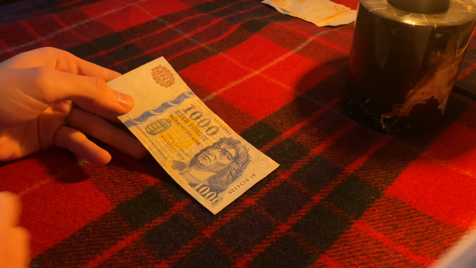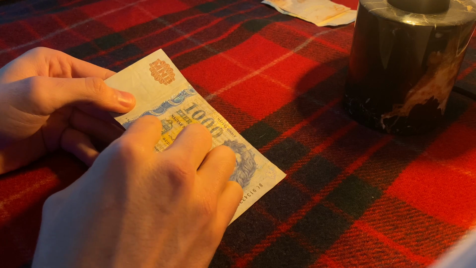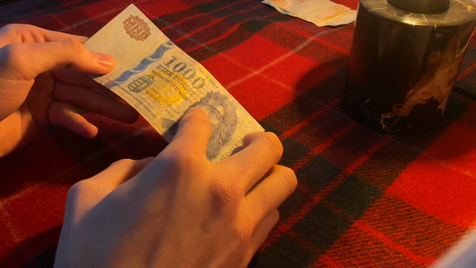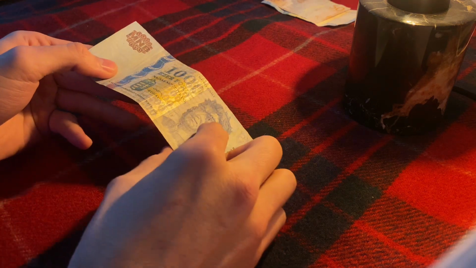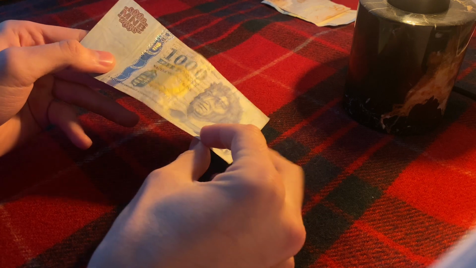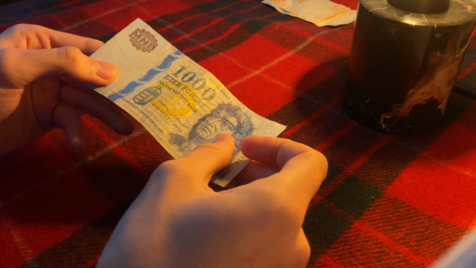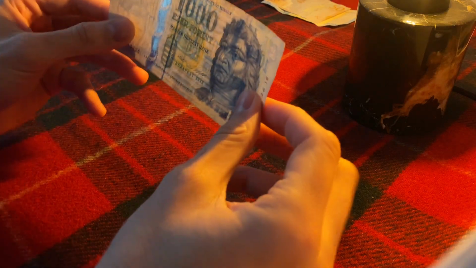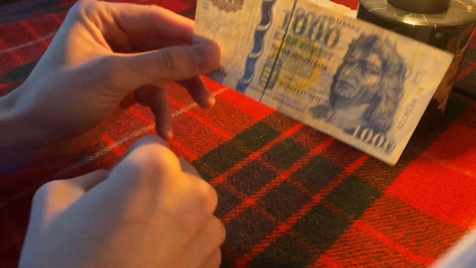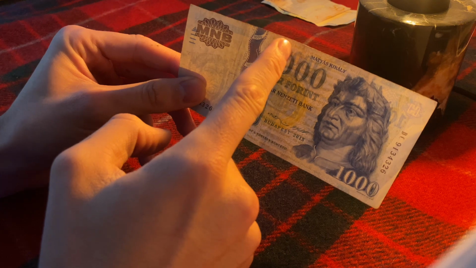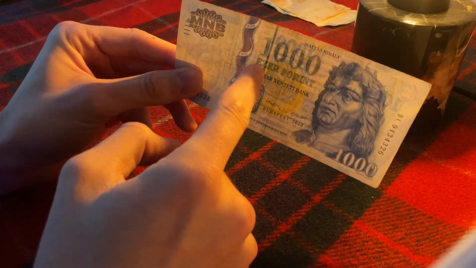This banknote has some holographic strip and this ink that you can only see when you put it a certain way against the light. It has some transparent features. The strip is typical in these banknotes.